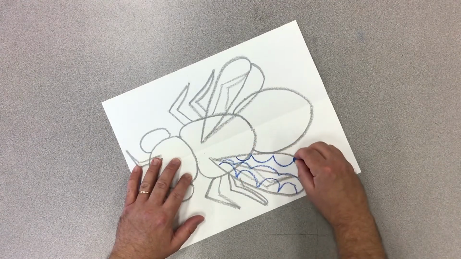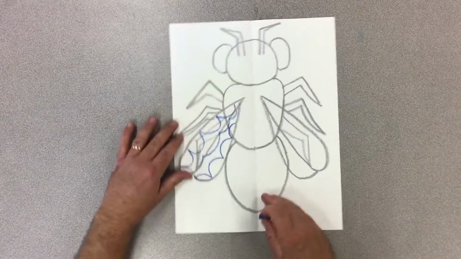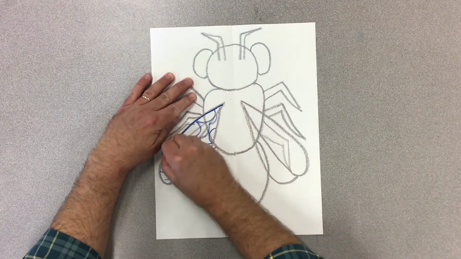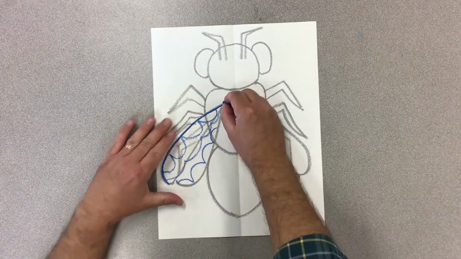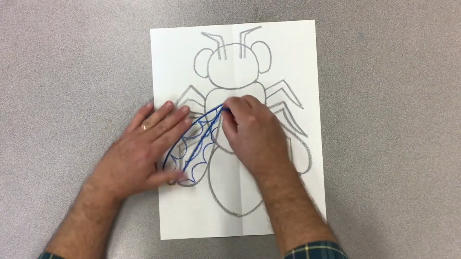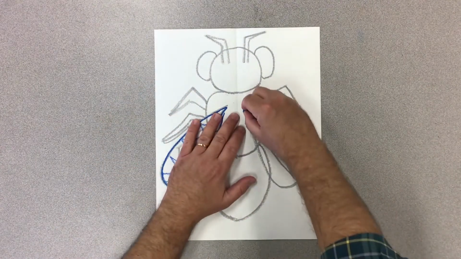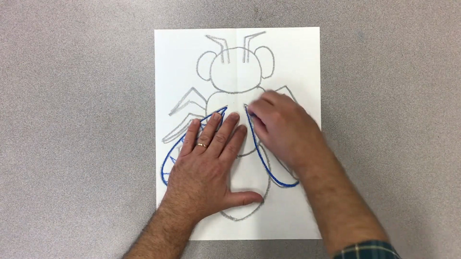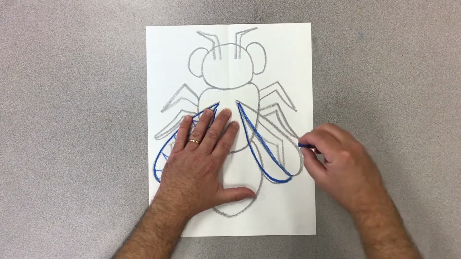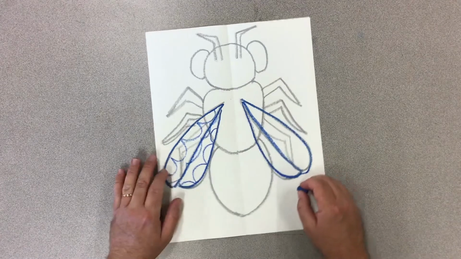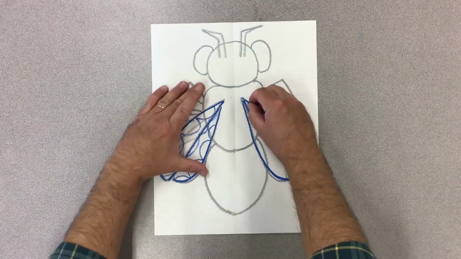And since I started with a lighter color, I'm going to go ahead and make this a thicker, more solid line. And I'm going to make sure that I make the same texture on both wings.